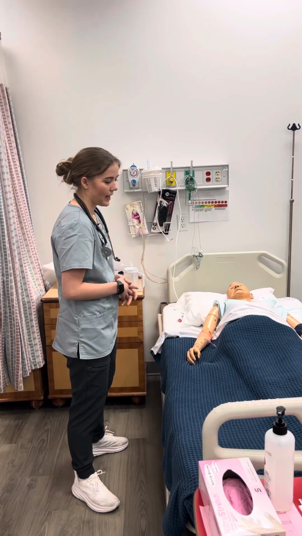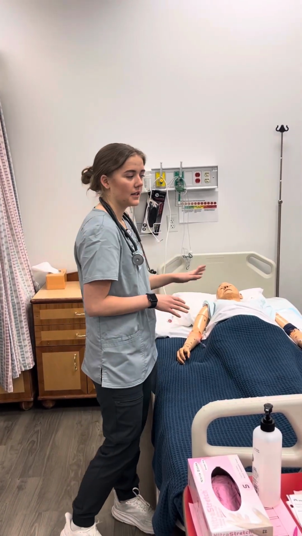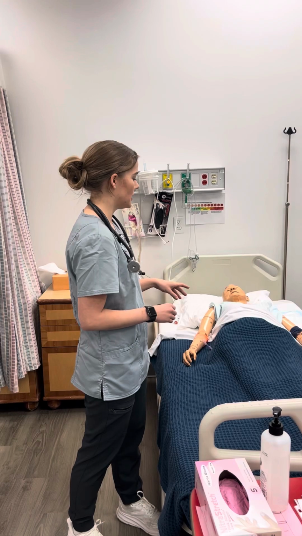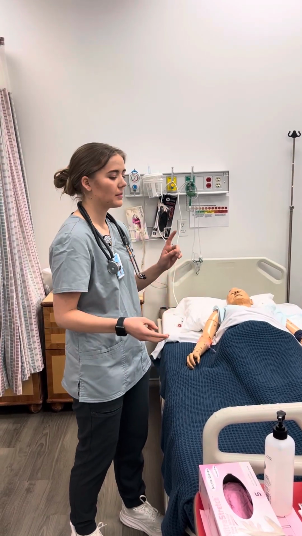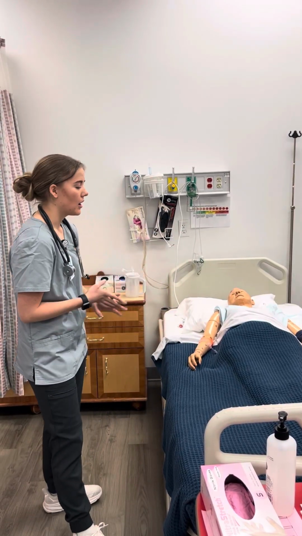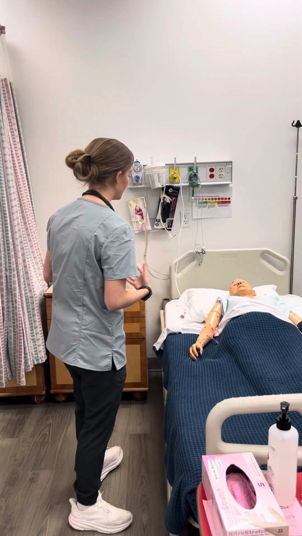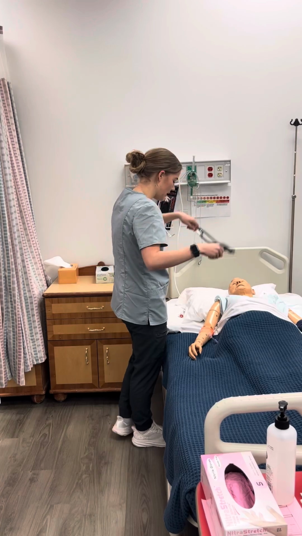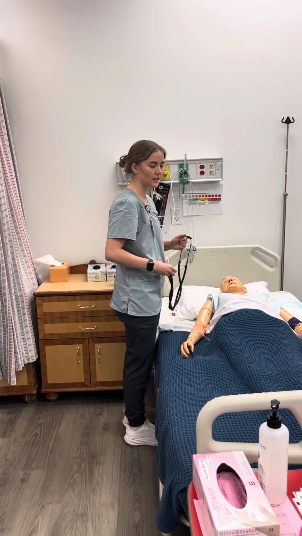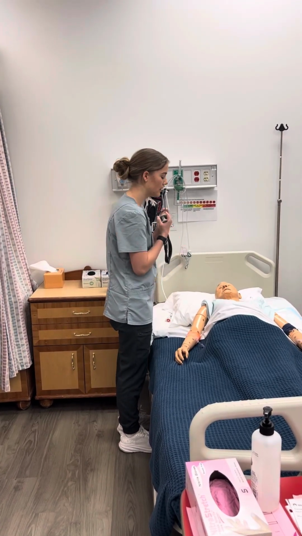Okay, now at this time, I'm gonna obtain a set of baseline vital signs on my patient. So that's gonna be my blood pressure, my pulse, respiratory, my oxygen, and my temperature. Obtain those, okay? So now I'm just gonna go ahead and listen to your lungs real quick. I'm gonna assess for fluid overload real quick.